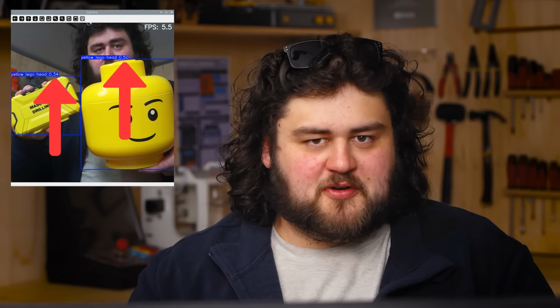If I tell it yellow Lego man head, it can identify the giant Lego head, but I don't think it actually understands Lego or head, and is instead looking for something that's yellow. Now, if you're struggling to identify something or it's not giving you a confidence rating that you like, by the way, that little number in the top of the box is the confidence rating from 0 to 1, then you can change the model size, which is the final thing that we can use to tune our setup.